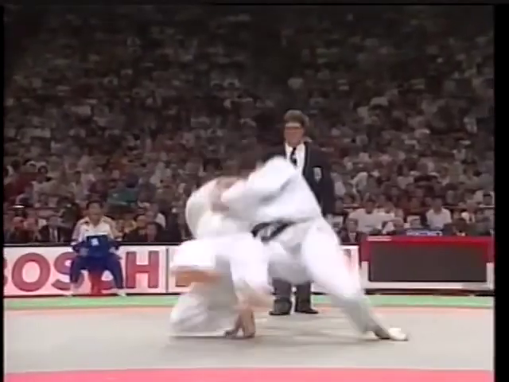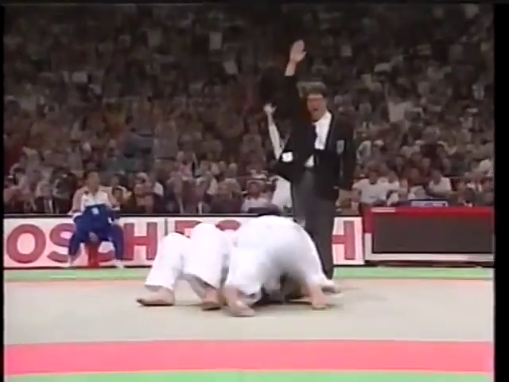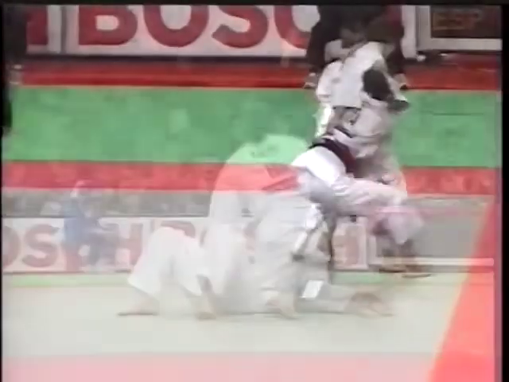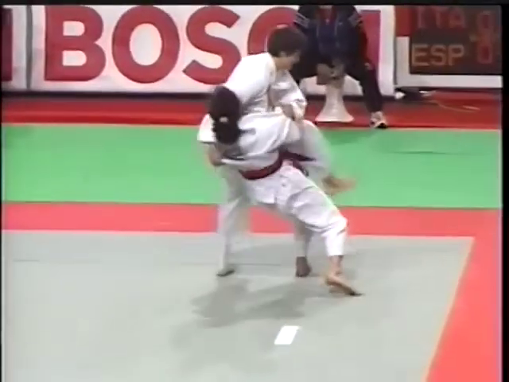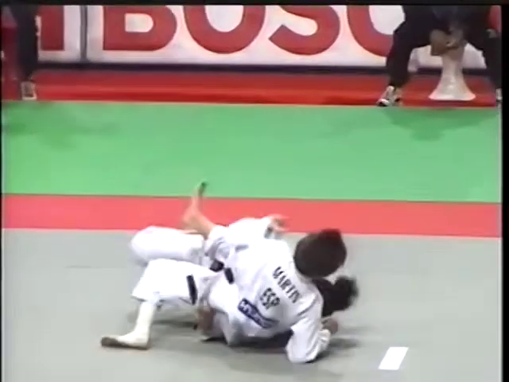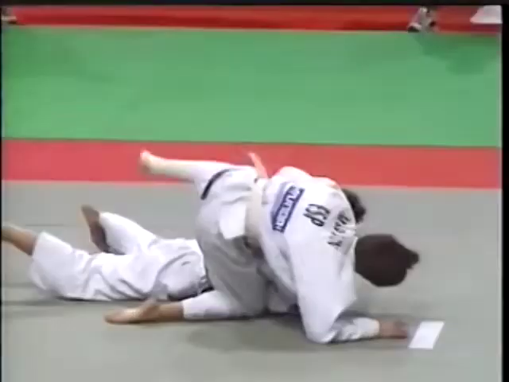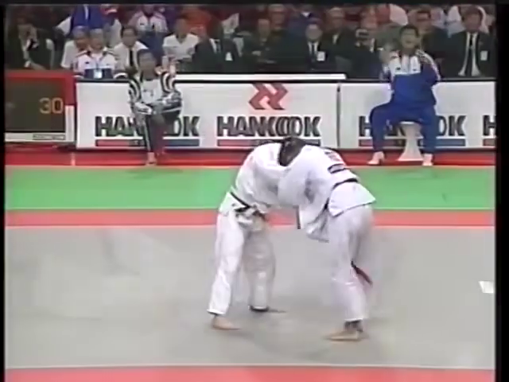Judo techniques can be divided into 3 categories. They are nagewaza, throwing techniques, katamewaza, grappling techniques, and atemiwaza, striking techniques. Atemiwaza, however, are not used in judo matches.